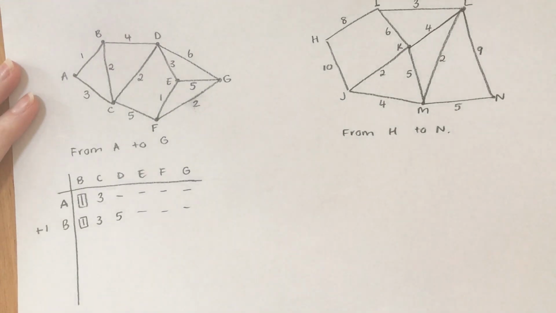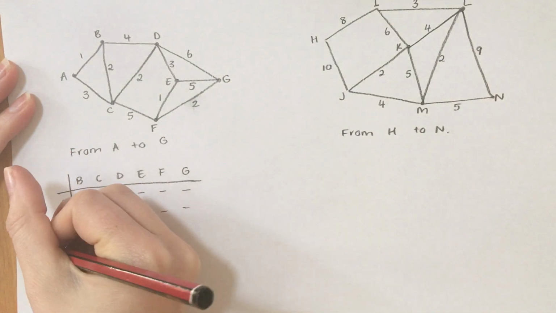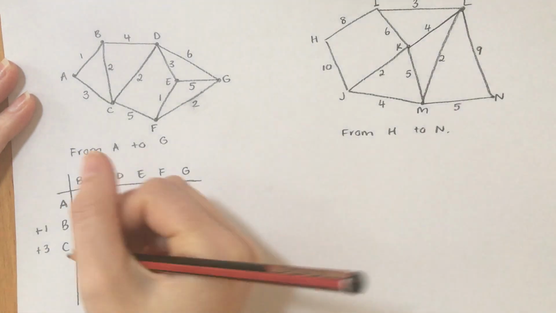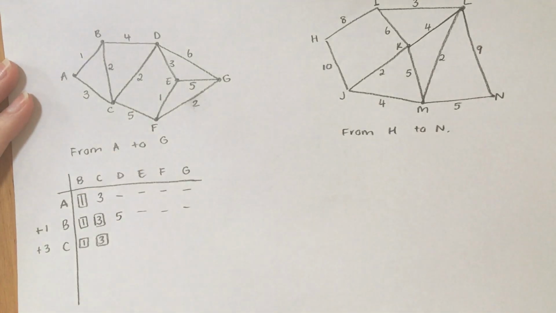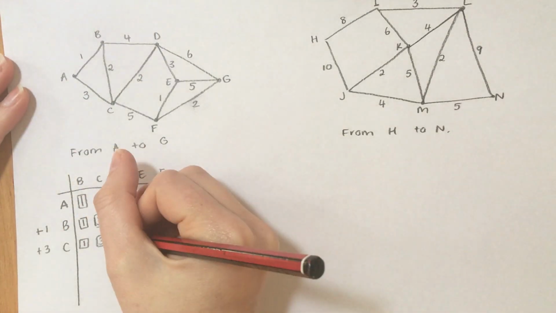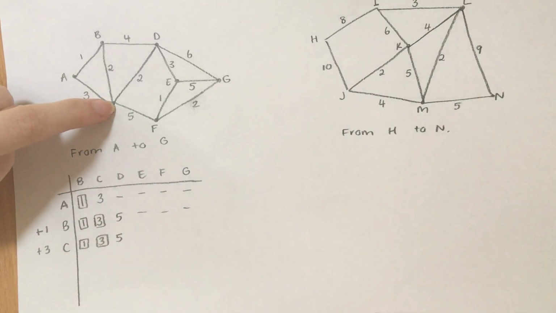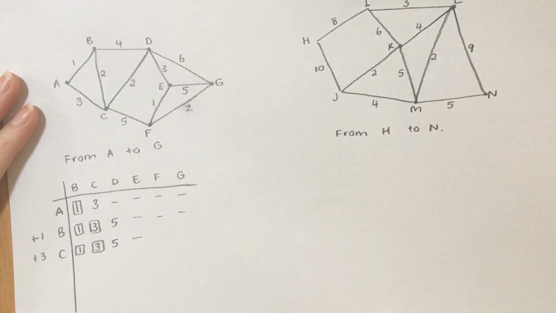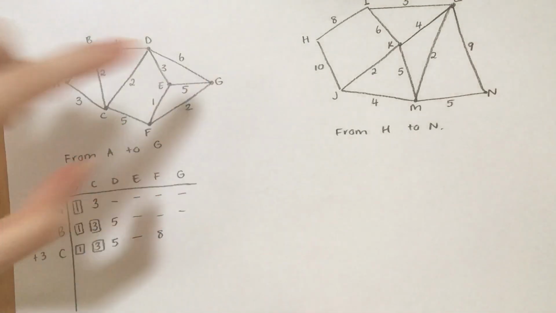Okay, box your smallest number, 3, and we're going to head to C next with a plus 3. Copy down your boxed numbers so far, which is the 1 and the 3, and go from there. C to D is 2 and 3 makes 5. Okay, it's convenient. We don't have a bigger number, so we can write it down. C to E is not possible, so we can do a dash. C to F is a 5 and a 3 makes an 8. Nothing came before it, so we can copy that down. And C to G, no direct line.